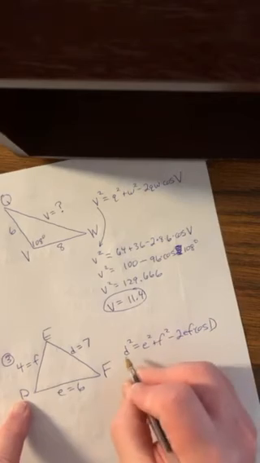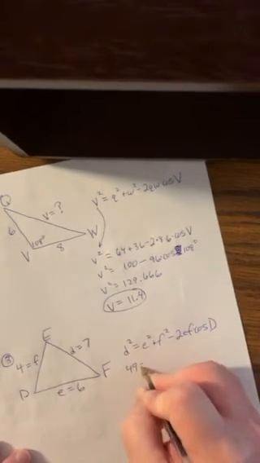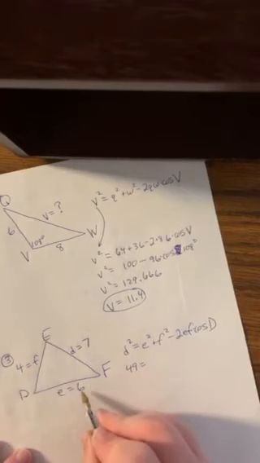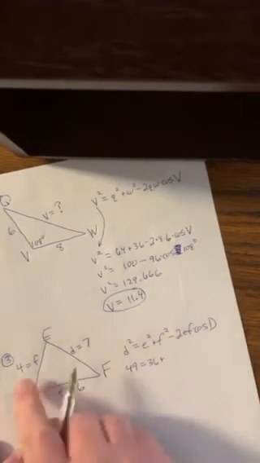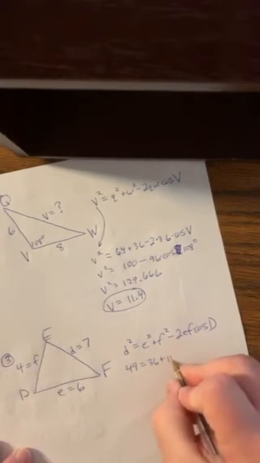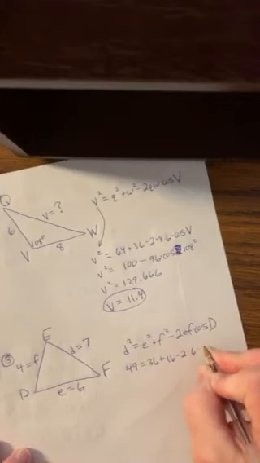So d squared would be 7 squared, which would be 49, equals e squared would be 6 squared, which is 36. F squared would be what? 4 squared, which is 16, minus 2 times 6 times 4, right?